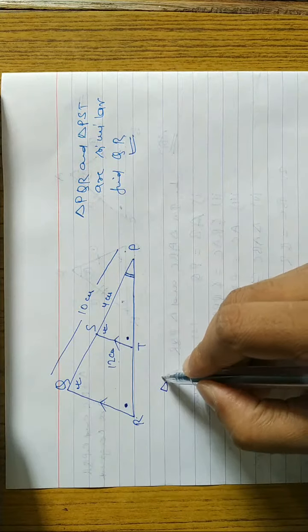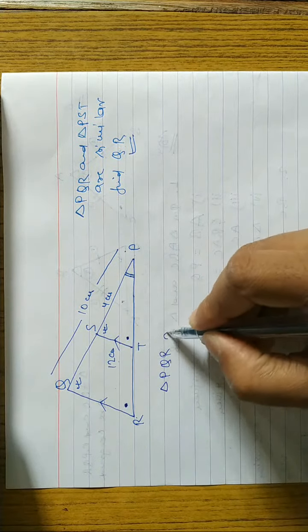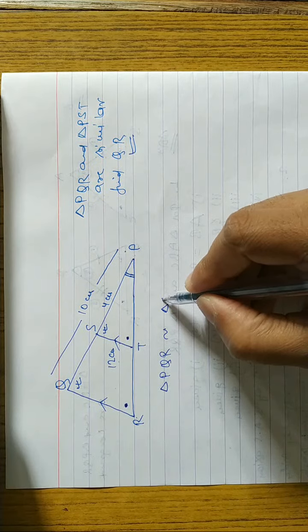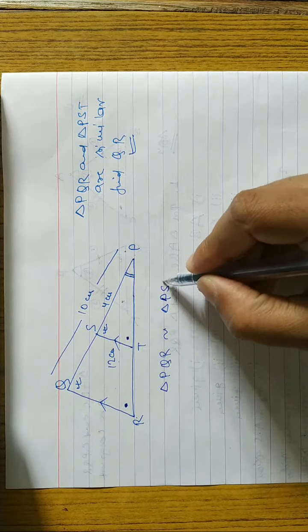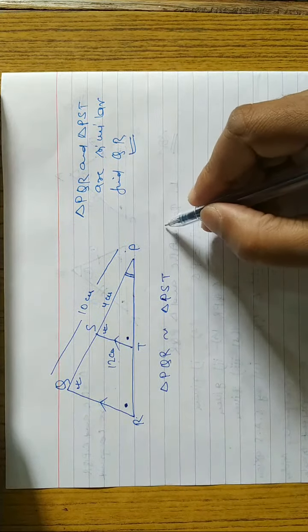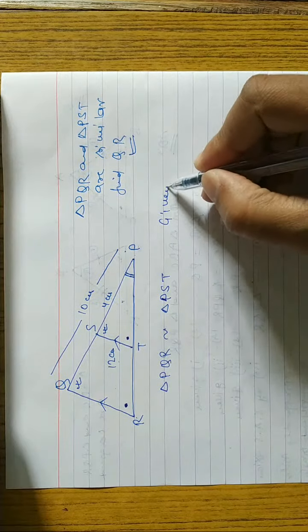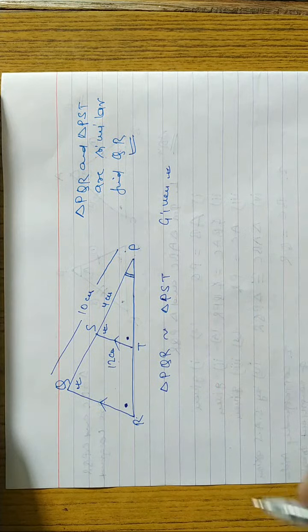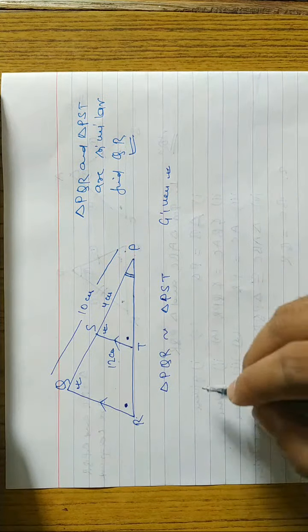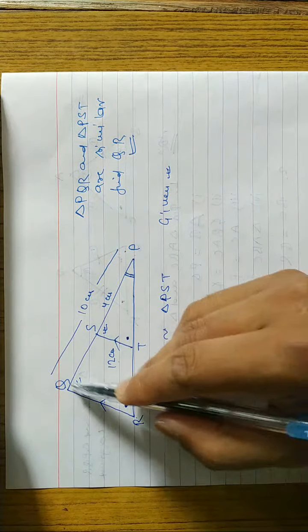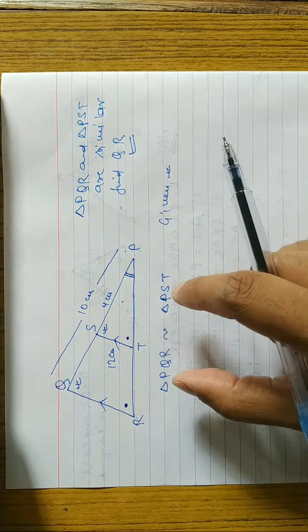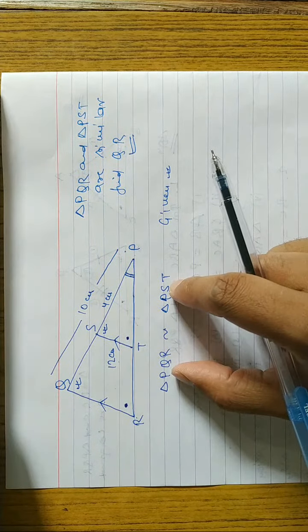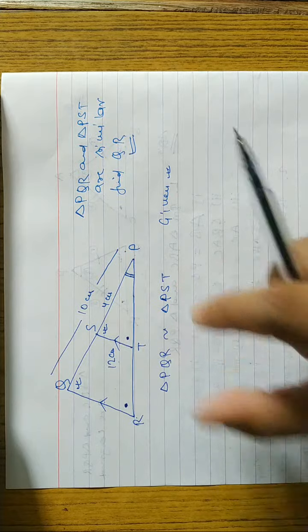So we can write here triangle PQR similar triangle PST. This already mentioned in the question, this already given. Okay, now we have to write down corresponding sides. So ratio of corresponding sides are equal. So what we have to write? Now look at here. When two triangles are similar, how to write down corresponding sides?